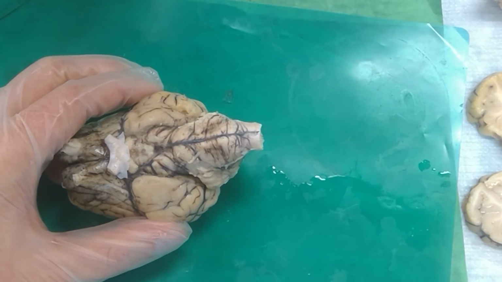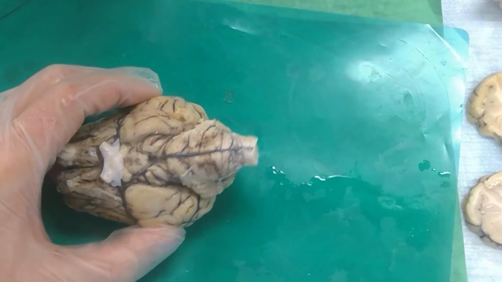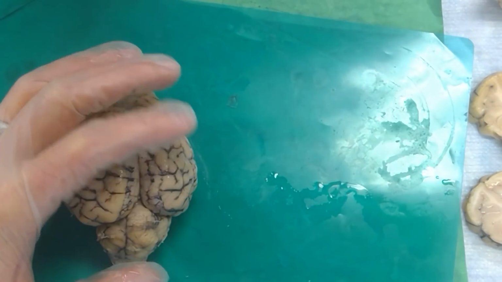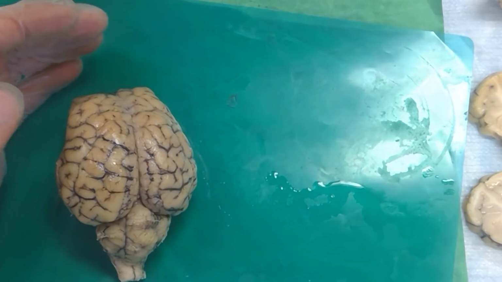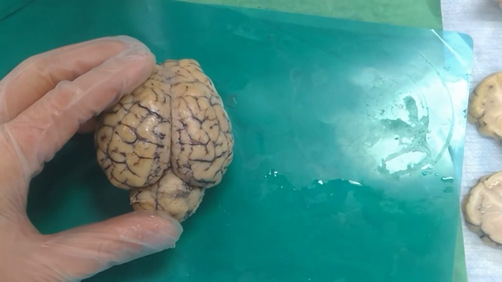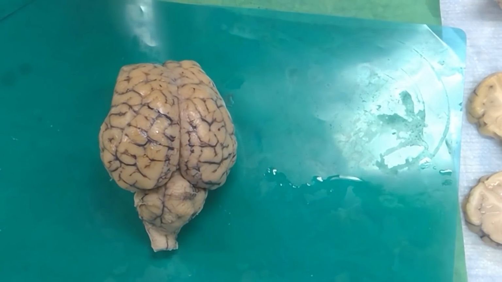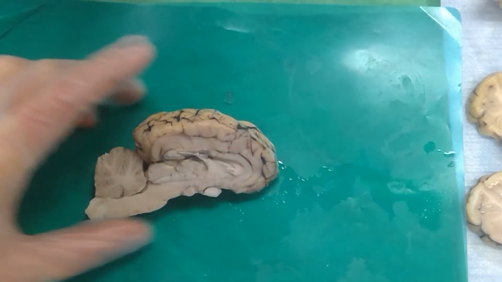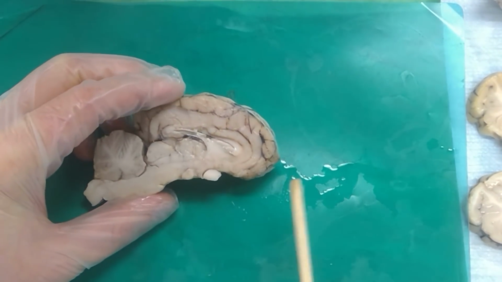Obex with a B as in boy. Yeah. Spelling doesn't count though, as long as I know what you're trying to write. Don't just start writing down random letters because I won't know what that is. F, D, H, Q, that's not going to work. All right. Sagittal. Sagittal, you guys ready? Okay.